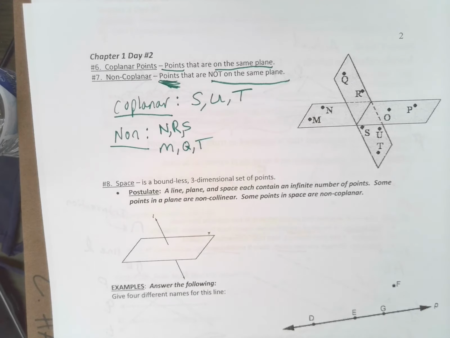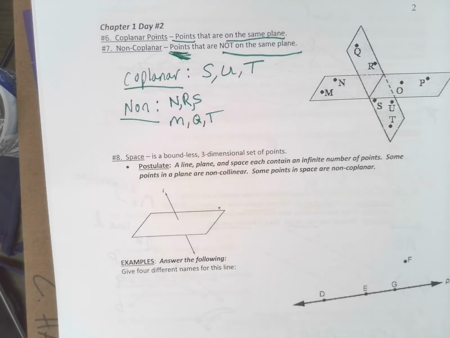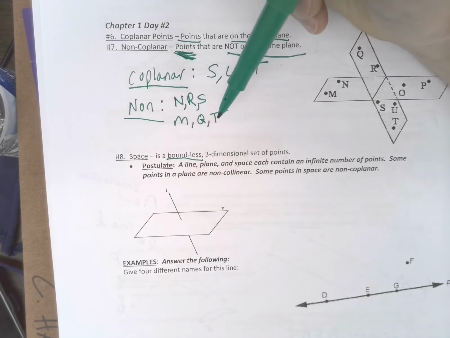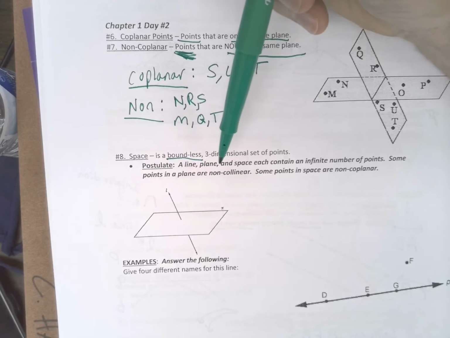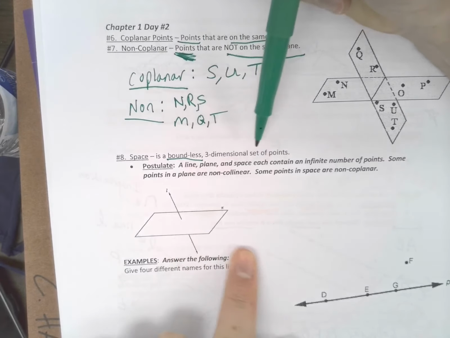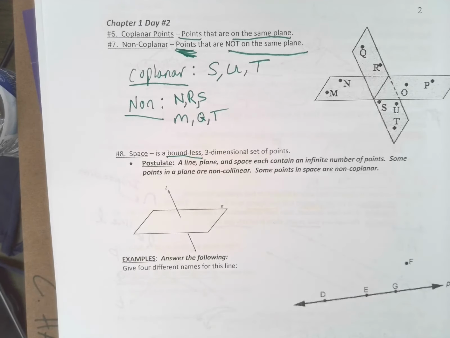Something else that you may have thought about but not really been able to reference in your mind is space. Not the thing that goes on and on forever up, around Earth, but we're talking space from a mathematical sense. It is boundless, like the space above us or around us, and it is a 3-dimensional set of points. So let's quantify that a little bit. Space is going to be where everything happens. It's going to be where all your points lie.